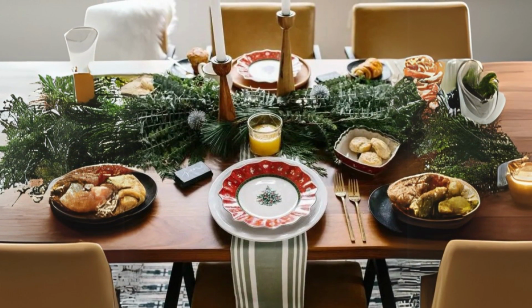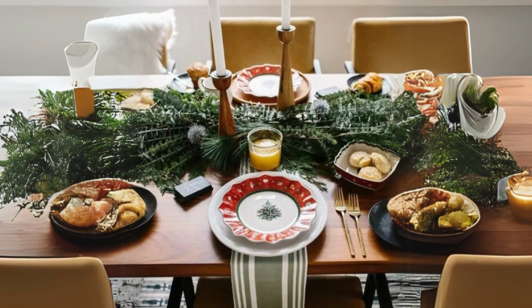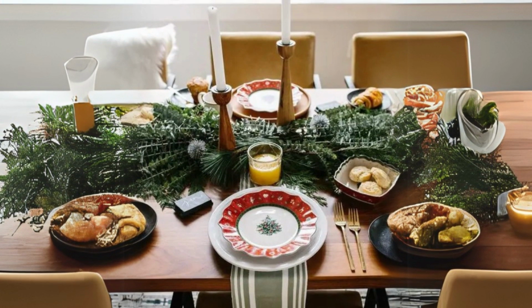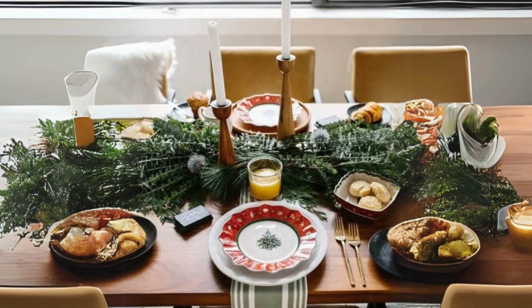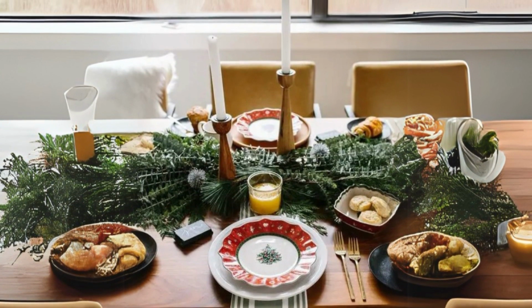Greenery and allium mix. Mix greenery with allium flowers for a unique touch. Add printed plates, bowls of sweets, and candles to create a cozy and inviting look.